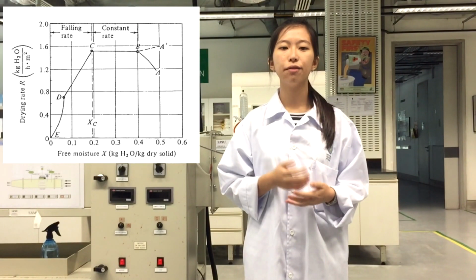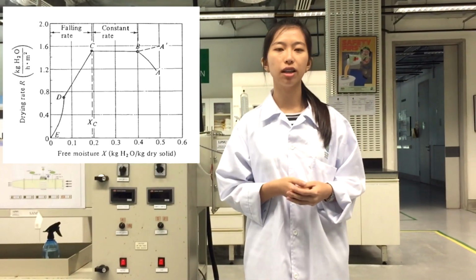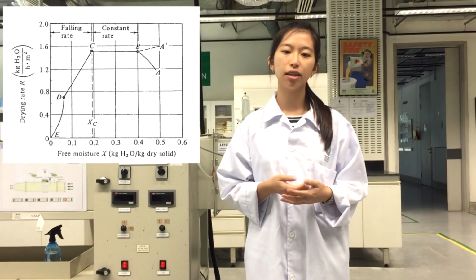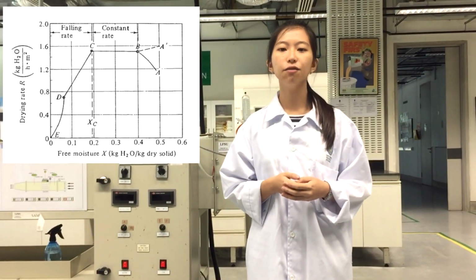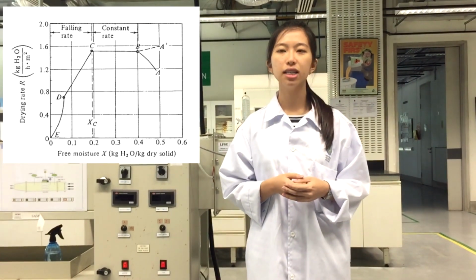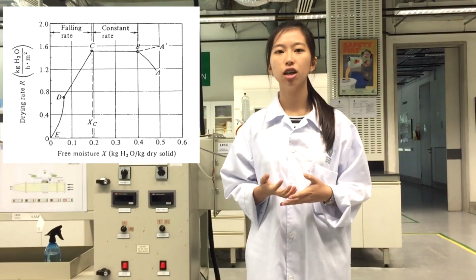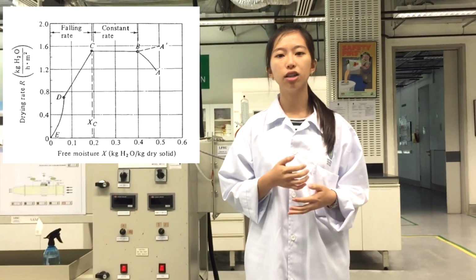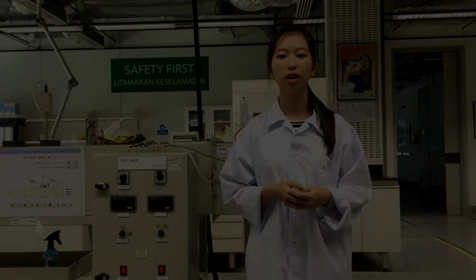Lastly, the falling rate phase happens when the surface of the solid is no longer saturated with water. The rate of drying will decrease together with the moisture content. Starting from point C, the surface moisture has evaporated fully. Hence, the water will need to move through the solid to the surface to be evaporated. The rate of drying now depends on the rate of moisture movement through the solid.